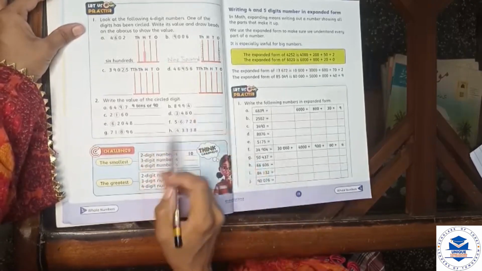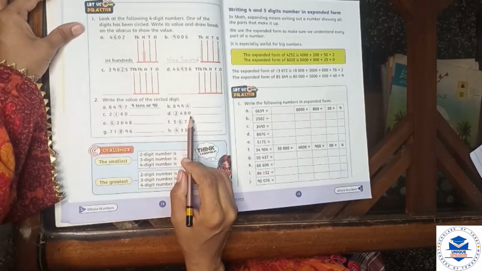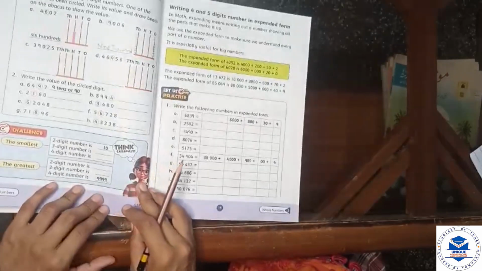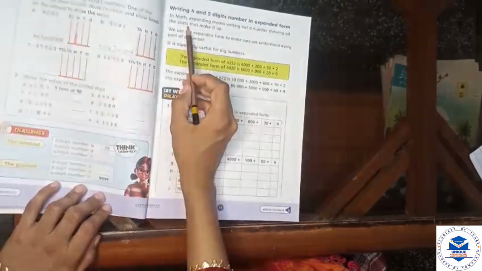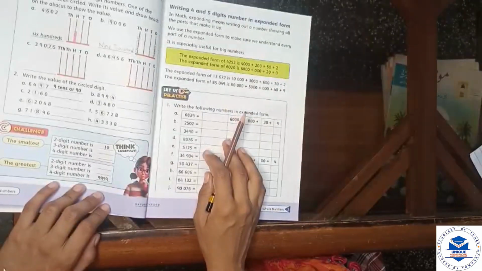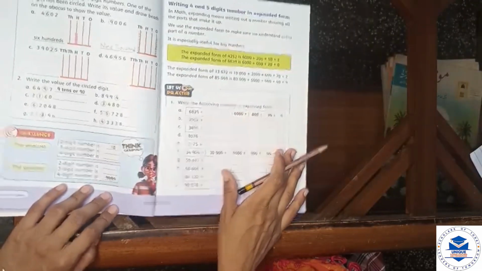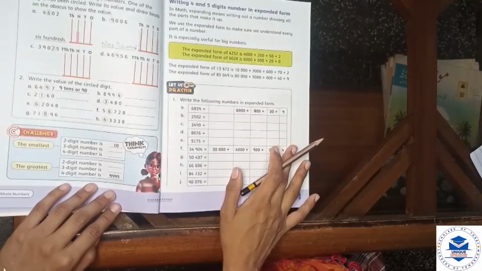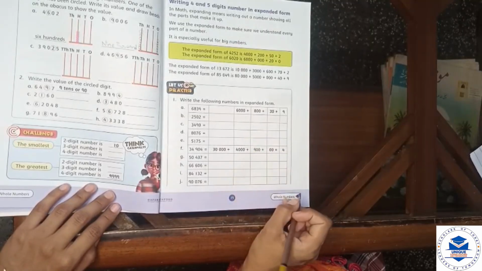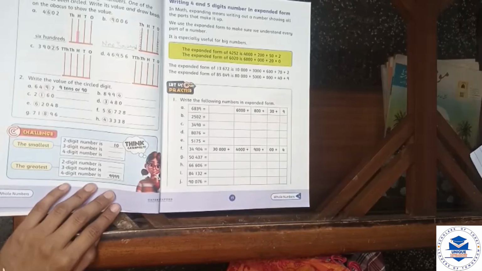So the rest of the following are in your homework. You have to write them all in your book. Then we have page number 15. On page number 15 we have 4 digit numbers and 5 digit numbers. We have to write those in the expanded form. As I have told you how to write the expanded form, let us discuss it again. Then you have to solve the rest of the following in your homework.